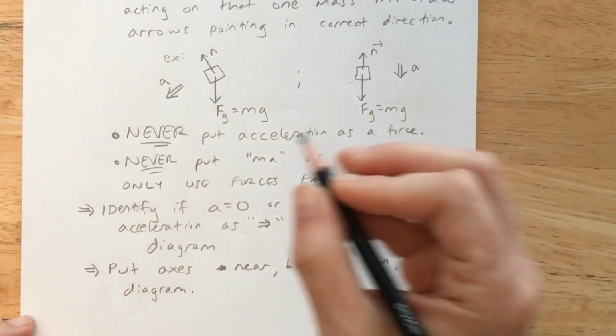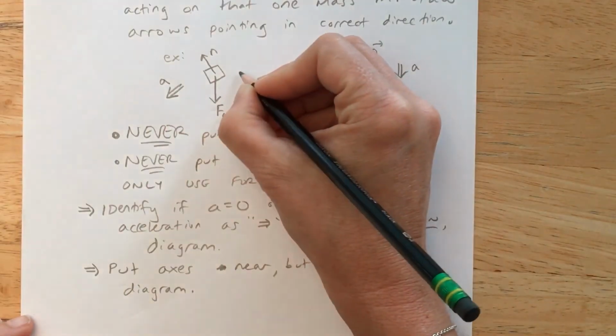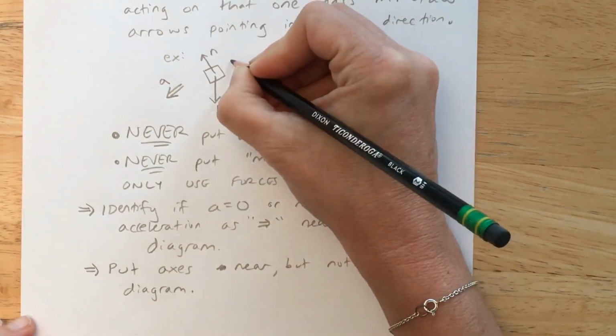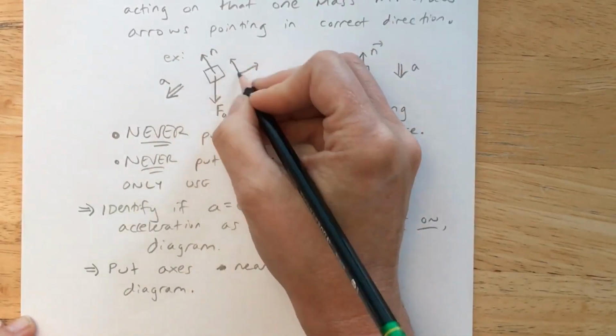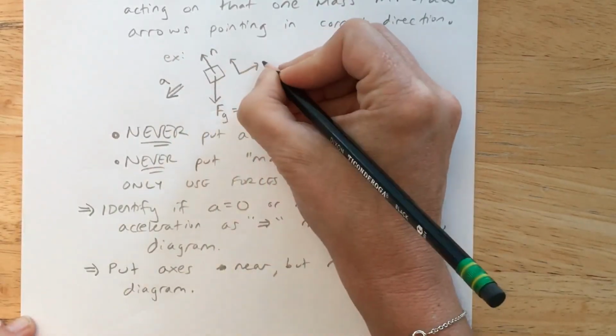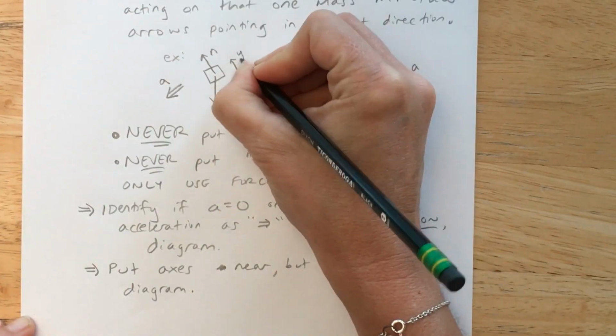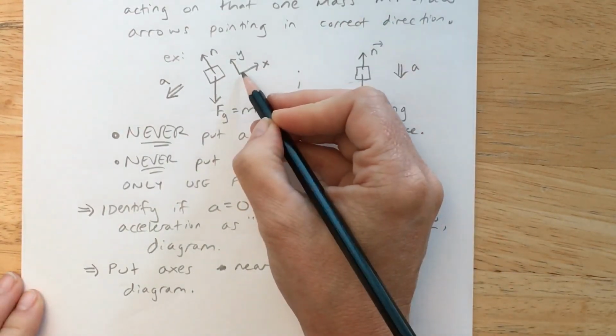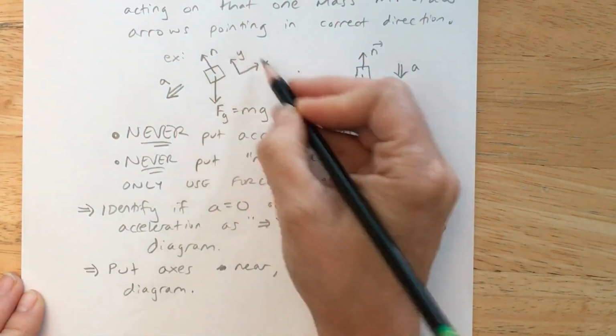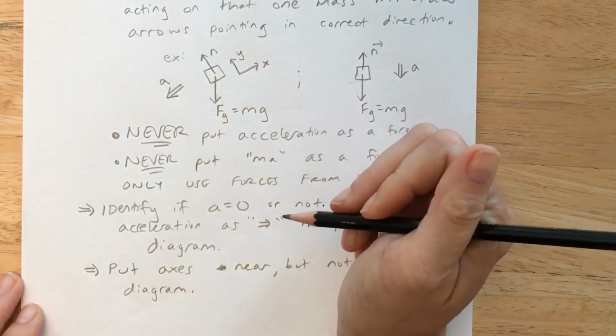I'm allowed to tilt the axes. I'm always going to want to take one of my axes so that my acceleration is 0 along that direction, so perpendicular to the ramp. So I would maybe call this my x and my y axis. You can choose whatever you want in terms of whether you call positive x to be down the ramp or up the ramp, but I just choose a right-hand coordinate system.